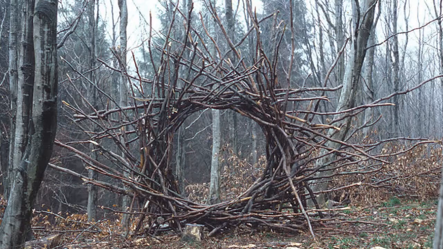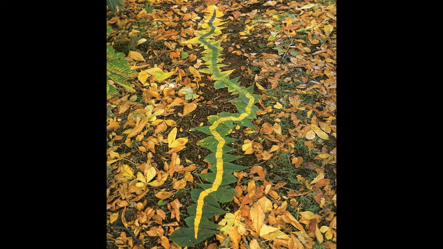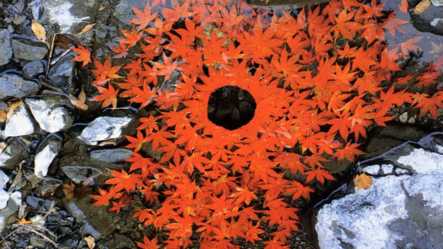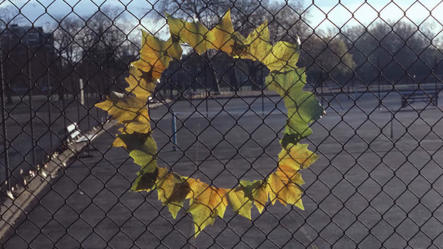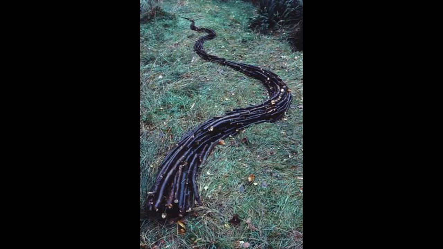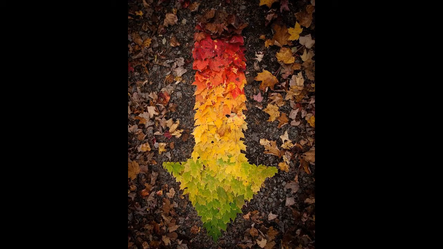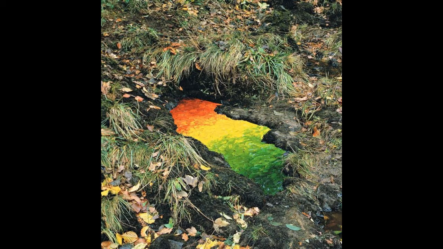He takes photos of his work and then leaves them to slowly return back to nature, which means that they will eventually disappear by themselves. Why does he do this? He says that he only uses nature to make his art because the creative process helps him to understand nature and life more.